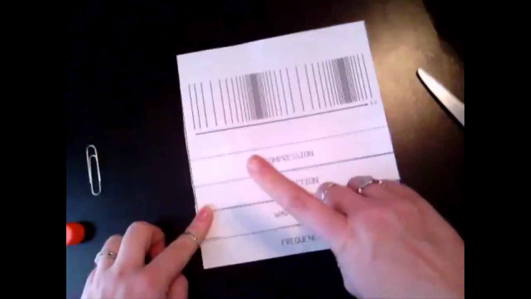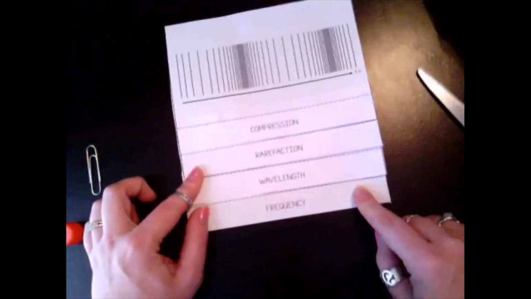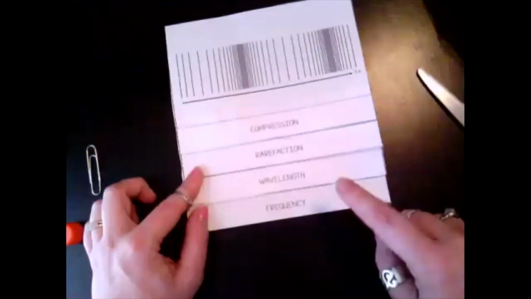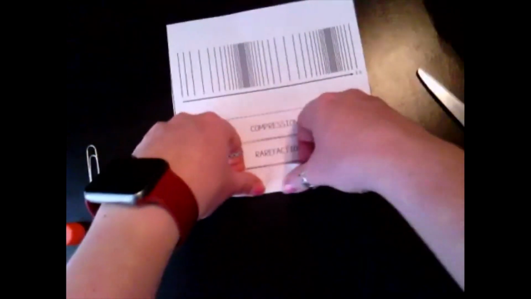pressing down. Now, unlike yesterday, because I didn't use this as a flip flap yesterday, so I put glue on it and I glued this part down. Today, we are going to use it as a flip flap. So to make sure that I don't put glue on it, I'm going to just pre-fold it up so that when I flip it over, I don't accidentally get glue on it.